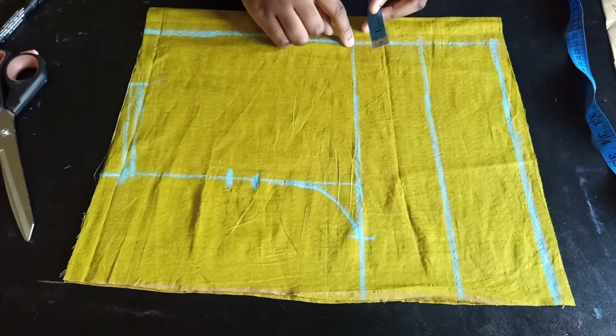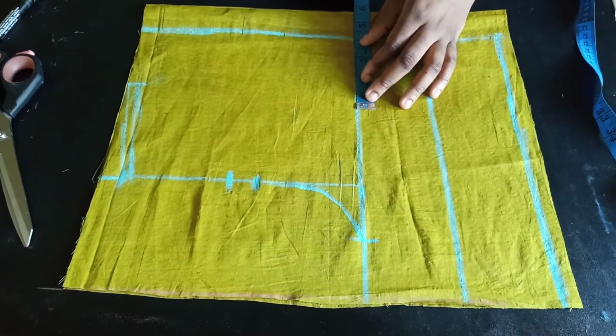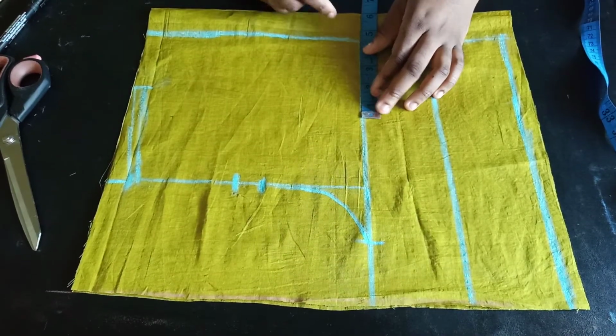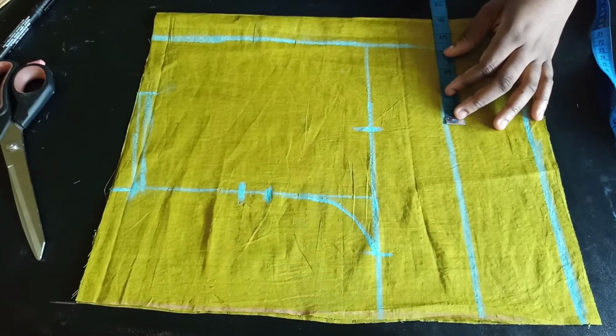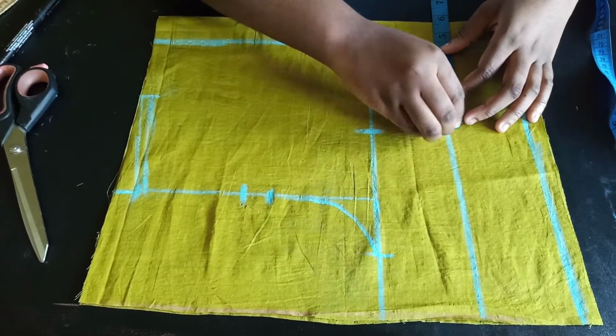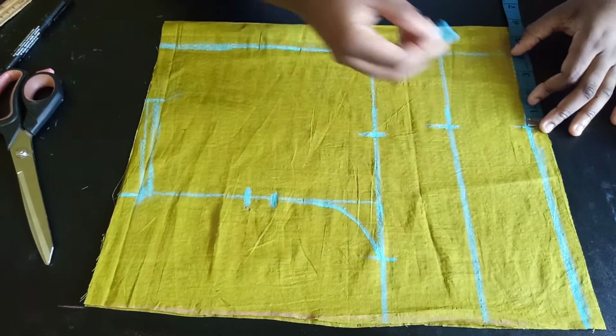So the next thing we're going to do is to put our nipple to nipple measurement. The nipple to nipple I'm working with is 8. So divided by 2 is 4. I'm going to add half an inch to it, 4.5. But on this line, I'm going to remove that half an inch that I added. So it's going to be just 4 inches here and then 4 inches here. For you, it can be 7. For you, it can be anything.